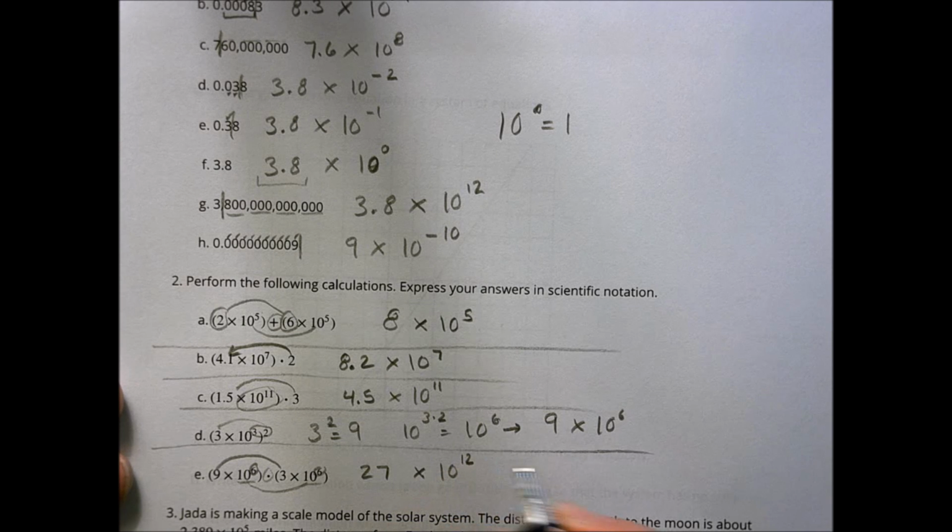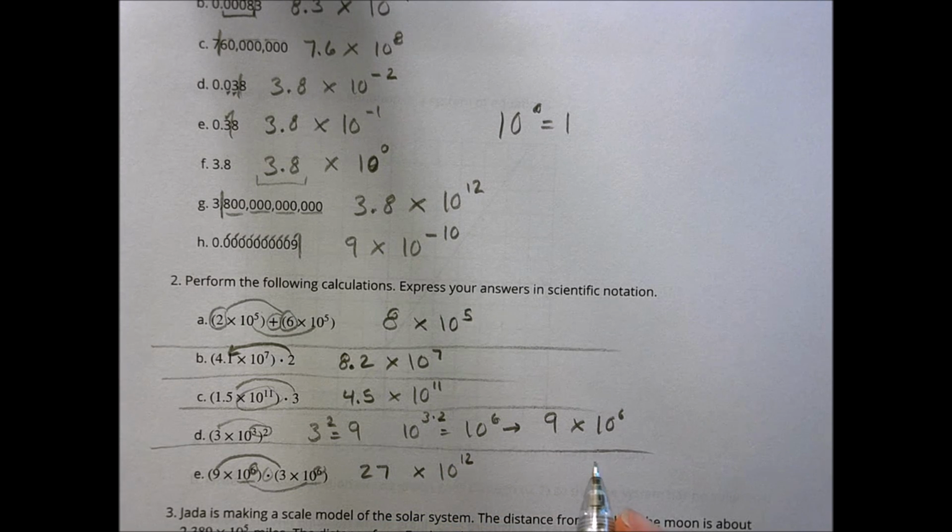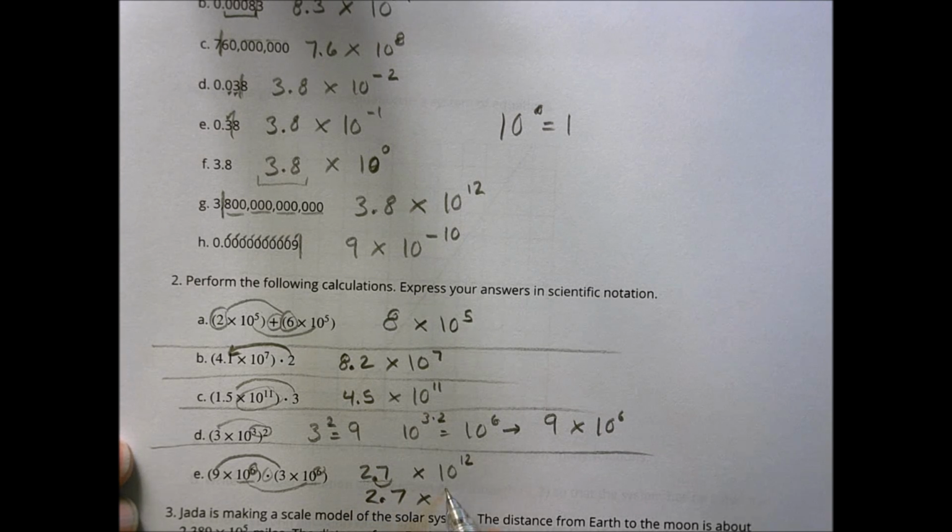I can't leave it there, that's not scientific notation because I have 27, it's greater than 10. So I'm going to move the decimal to the left. When I move it to the left, my exponent becomes one more, so I get 10 to the 13th. And there we are.